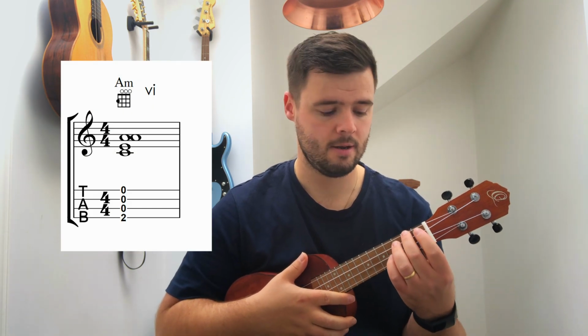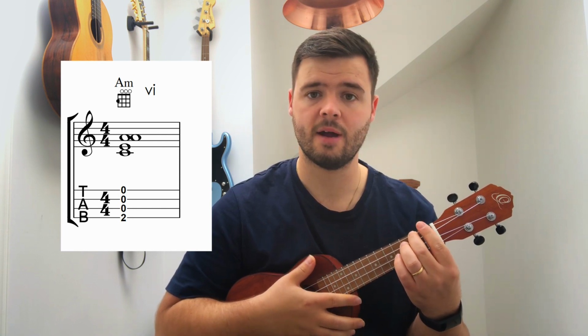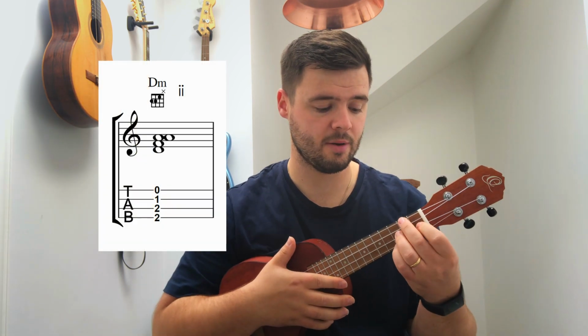But with Shape of You, we're adding two minor chords to that collection. They are the 6th chord, A minor. You place your middle finger on the 4th string on the 2nd fret, and D minor, which is chord 2 in C major. Place your middle finger on the 4th string 2nd fret, 3rd finger on the 3rd string 2nd fret, and 1st finger on the 1st fret 2nd string.